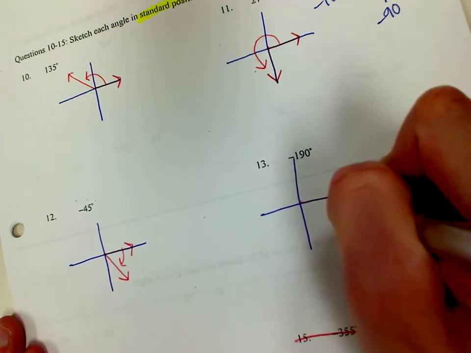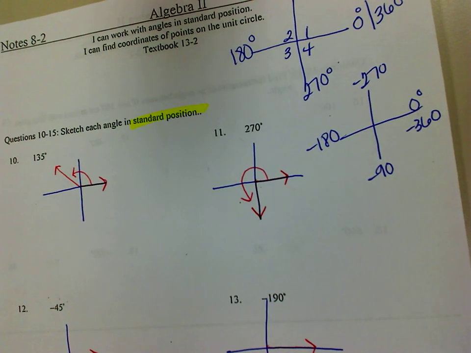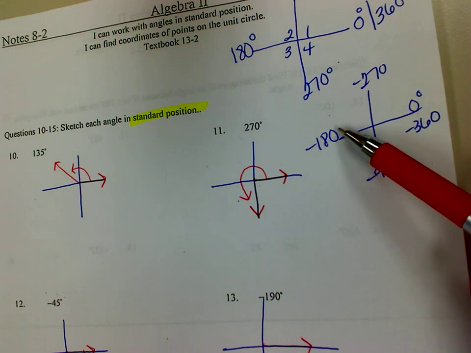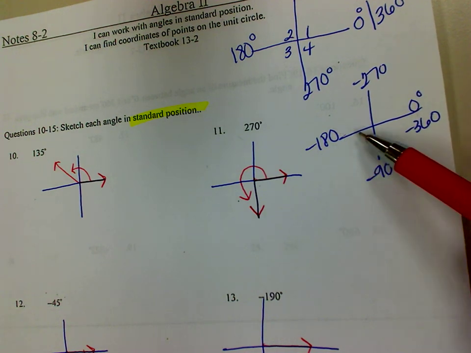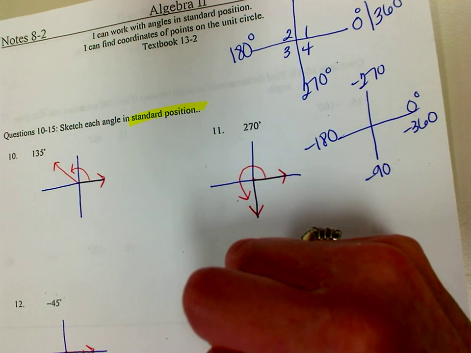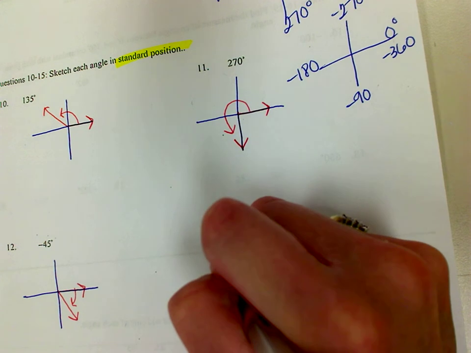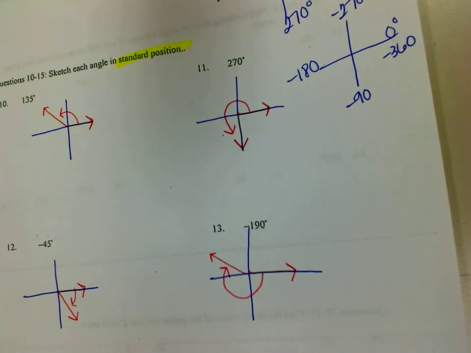13, here's my initial side, negative 190, so I'm going clockwise again. I'm going to end up a little bit past here. I'm going to be in here somewhere. And again, it's a negative, so I am going clockwise. Okay, that should be good for that page. Let's move on.